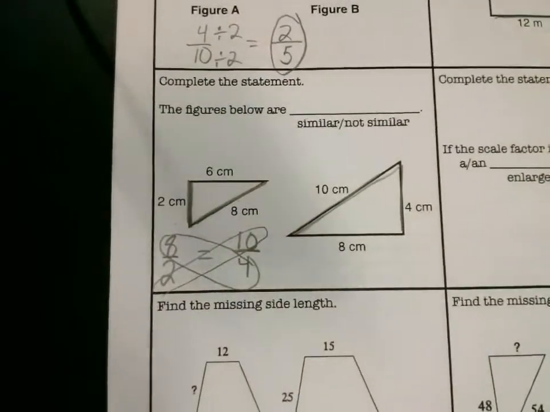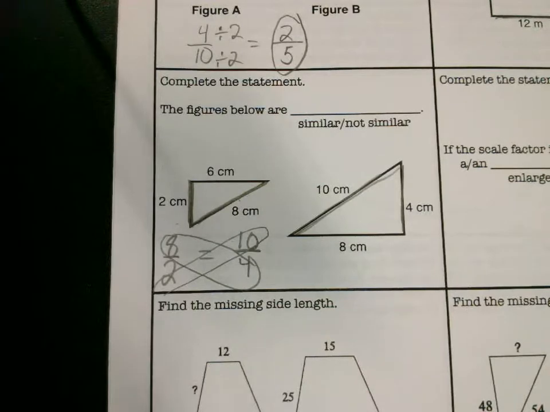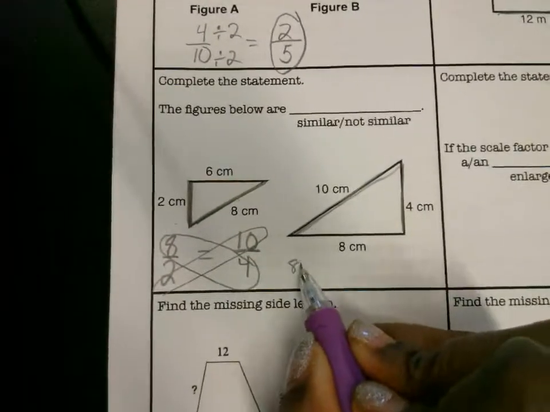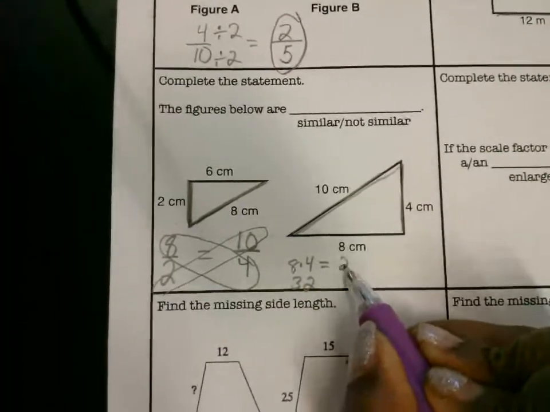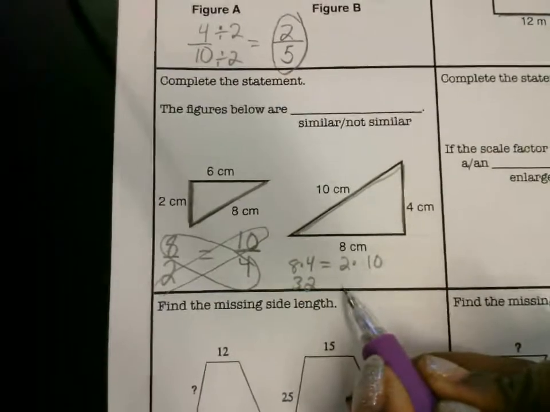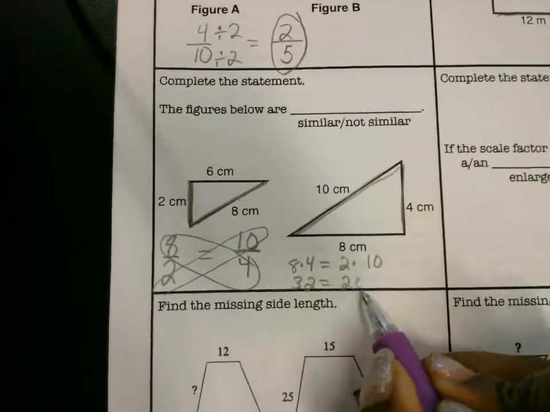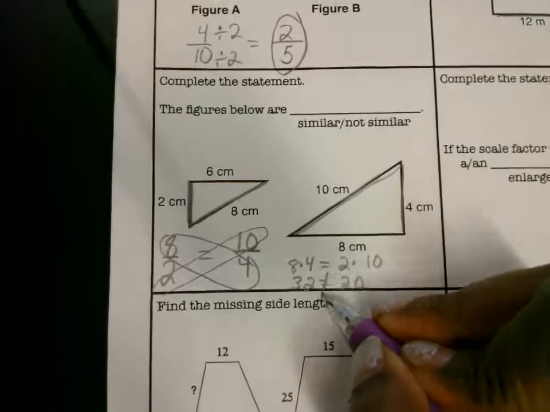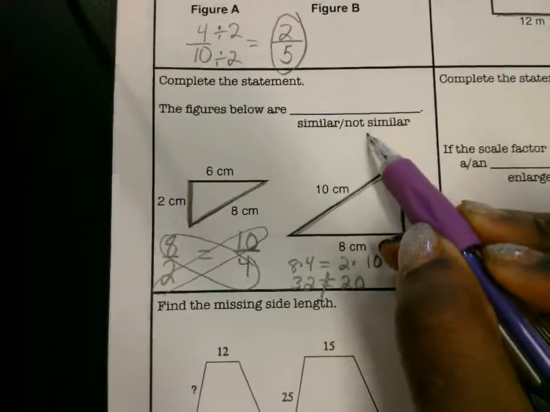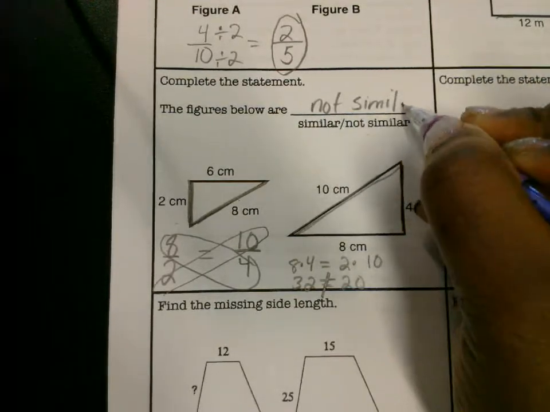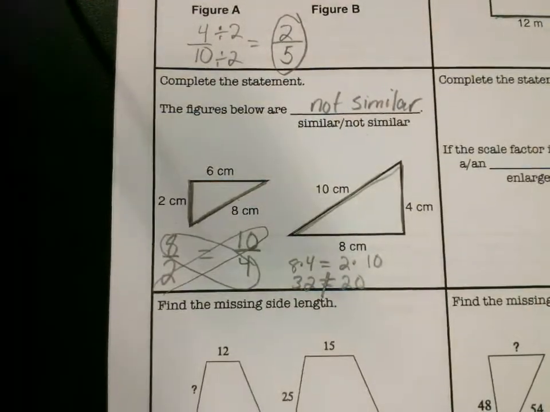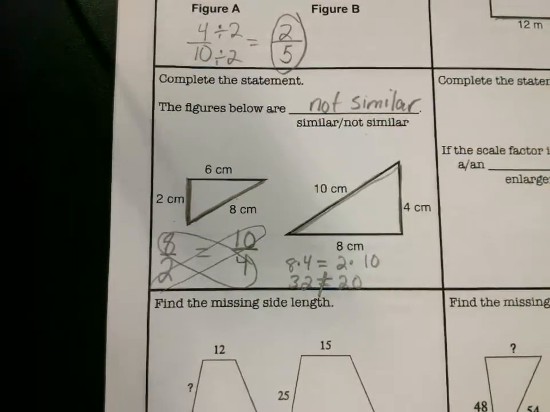Now, we're going to cross multiply. If both sides are equal, then you're going to say they're similar. If both sides are not equal, you're going to say it's not similar. So now we have 8 times 4, which is 32. And we have 2 times 10, which is 20. Is this equal to this? It's not equal. So what does that mean? It's not similar. They are not proportionate. They're both triangles, but they're just not proportionate triangles. Okay? Any questions?